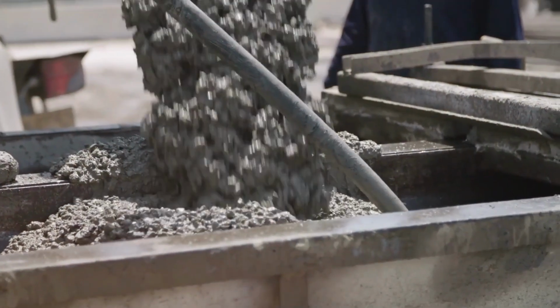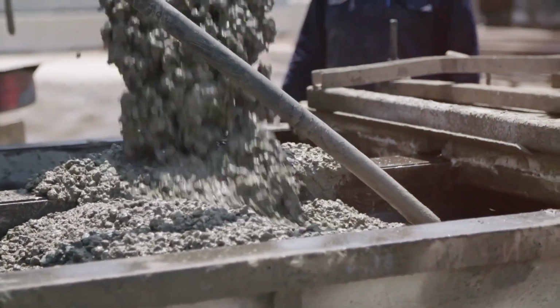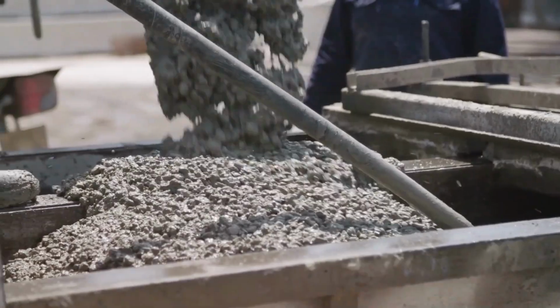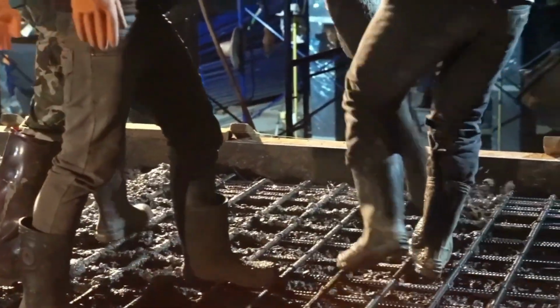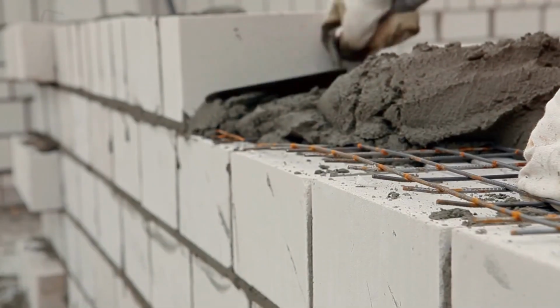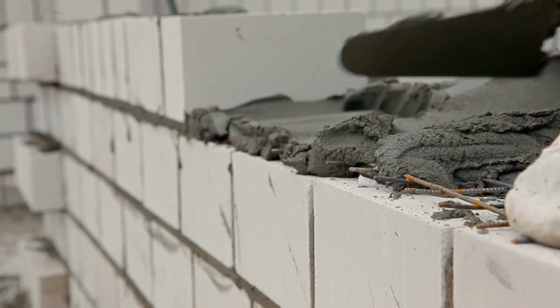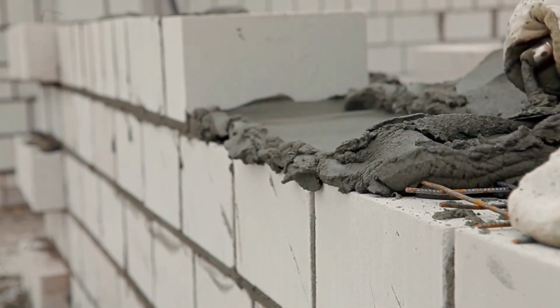This process can take several days to weeks, depending on the type of concrete and the desired strength. Various finishing techniques can then be applied to achieve the desired surface texture and appearance. Thanks to the versatility of cement, it has become the most widely used building material in the world.